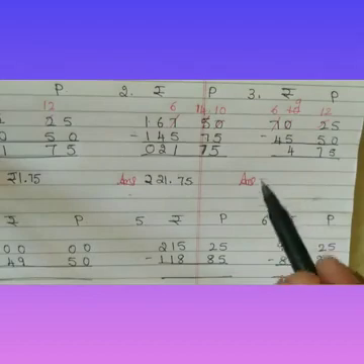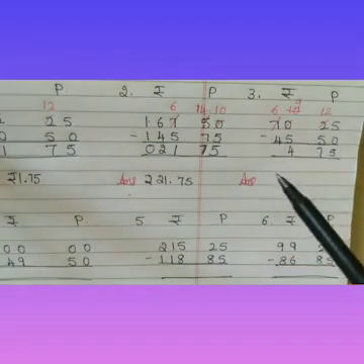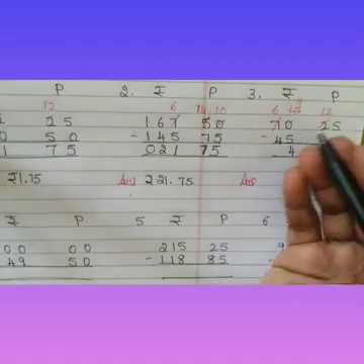Same way, now the 1000 place. In the 1000 place, they have given 6 minus 4. So you will subtract it. Hold 6 fingers and remove 4 fingers. You will be remaining with 2 fingers.